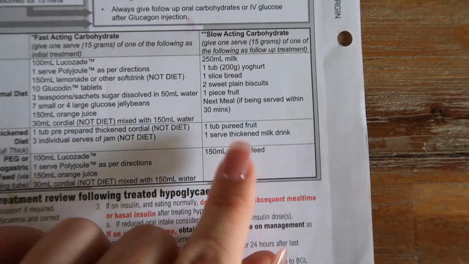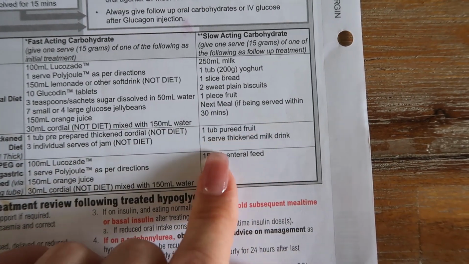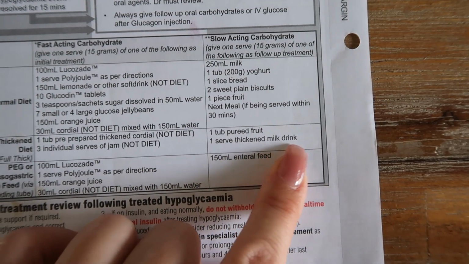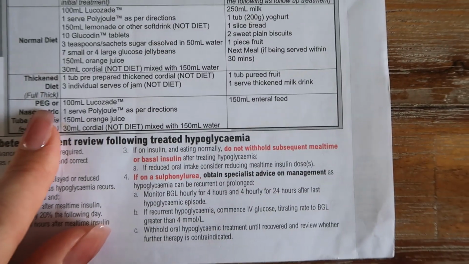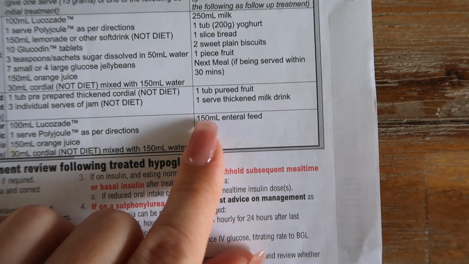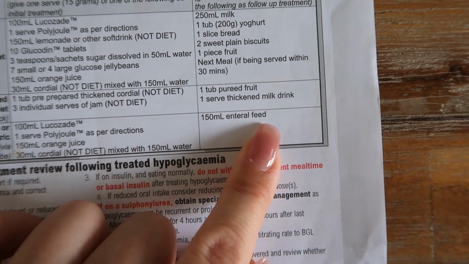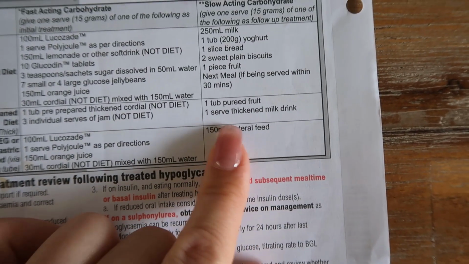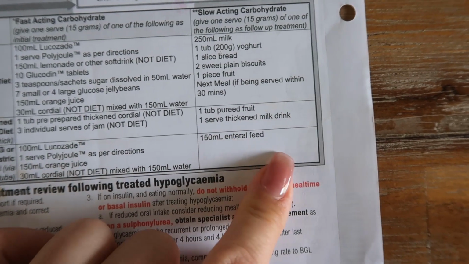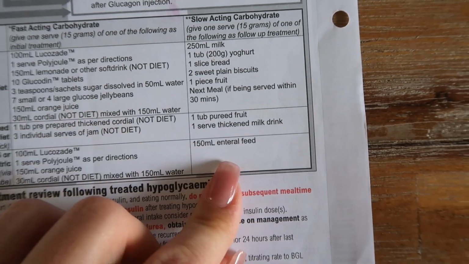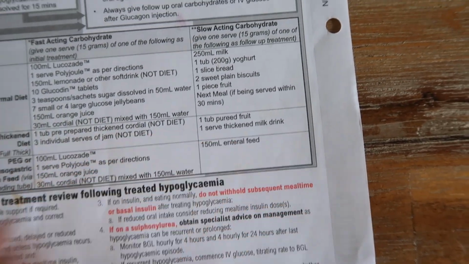And then for a thickened diet, you have 1 tub of pureed fruits, 1 serve of thickened milk drink, and then if it's a PEG line or NG tube, then 150 ml of enteral feed. Usually they will be on a feed anyway early morning. Some people will be on continuous feeds, but if they are on continuous feeds, they won't have hypoglycemic episodes. It will be very rare.